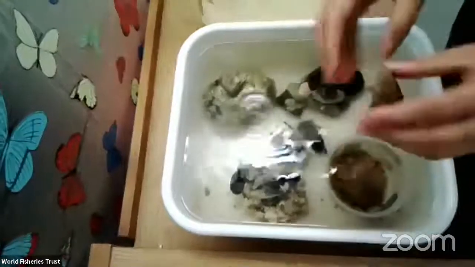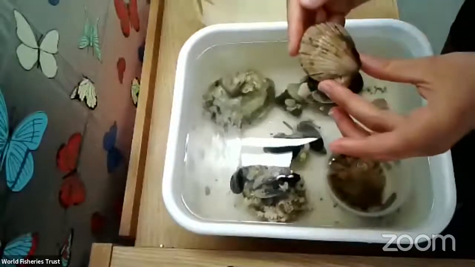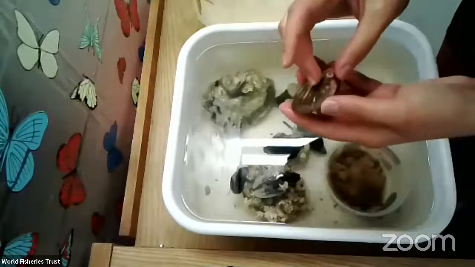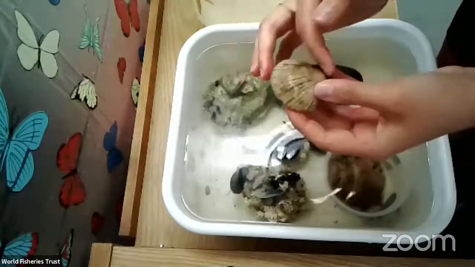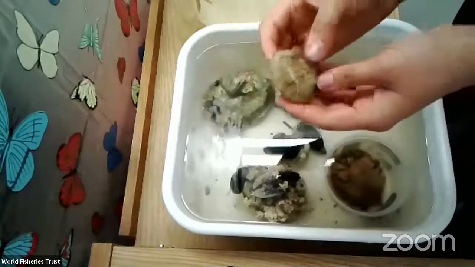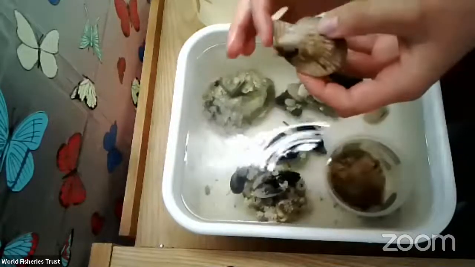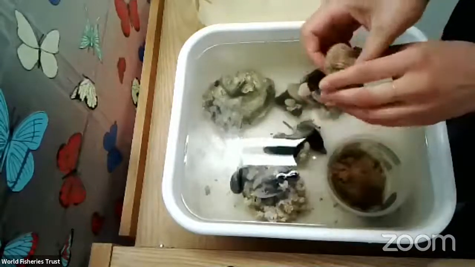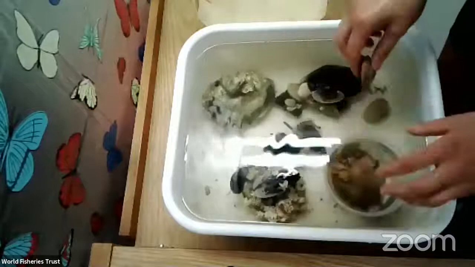And they have a very cool ability to escape predators. So what they do when they sense a predator coming, they suck in water through their mouths. So they open up their shells, they suck in water, and they squirt it out the other side where their hinges meet. And they swim away from their predator, which is pretty cool.